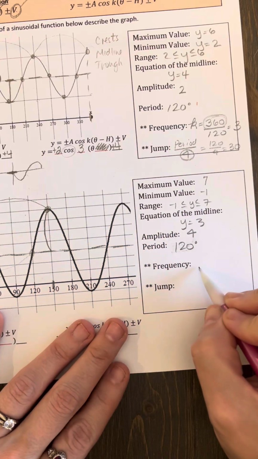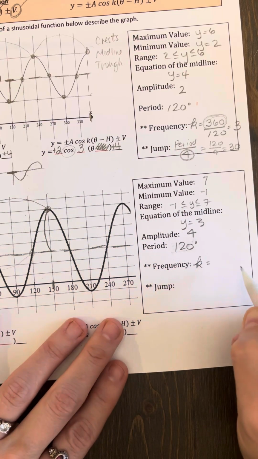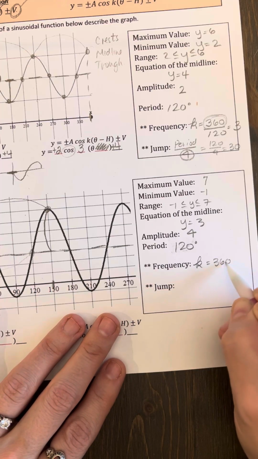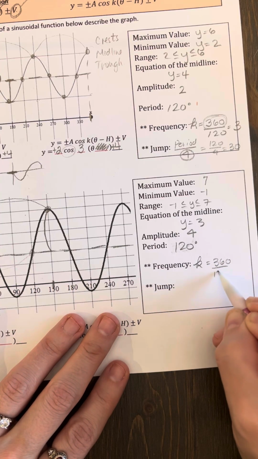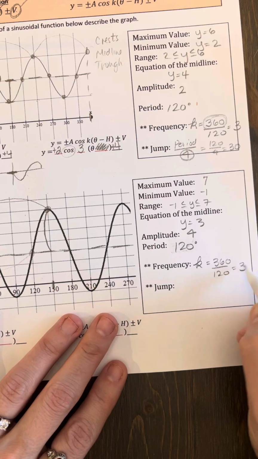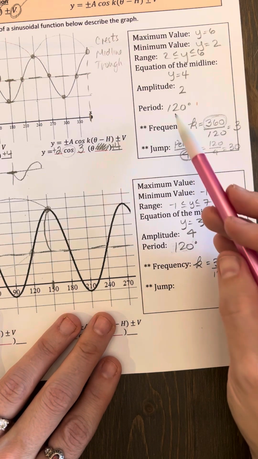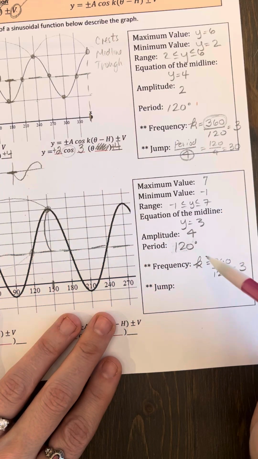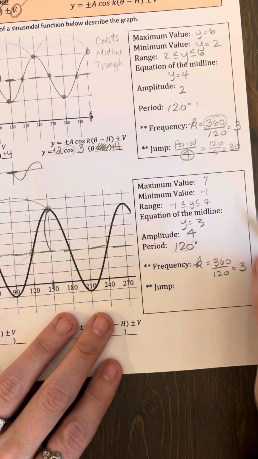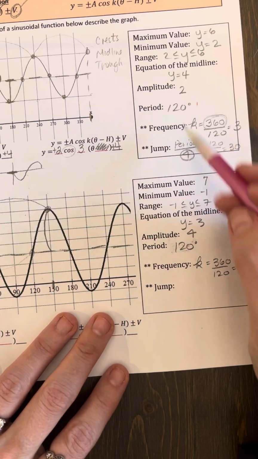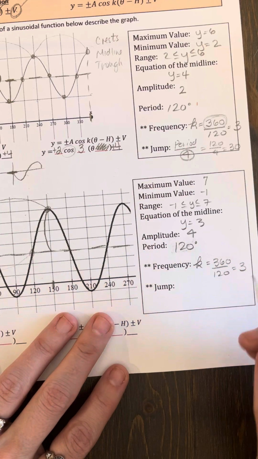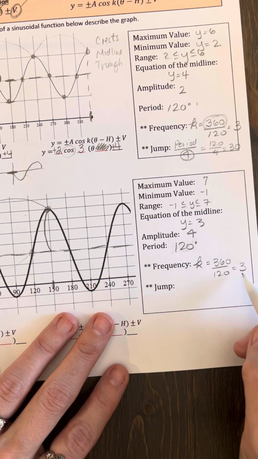My frequency, which is K, is 360 divided by my period, which is 120. Okay, my frequency is 3 again. That makes sense, because if my period is the same, then my frequency is going to be the same. These just happen to be the same. You won't always have the same period and same frequencies. So getting 3 just means that 3 cycles happen in 360.